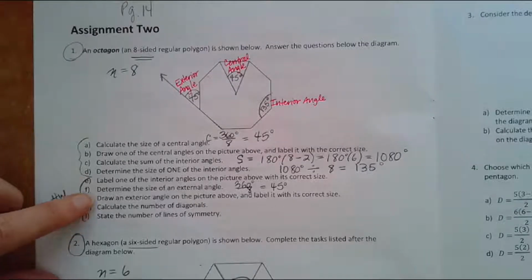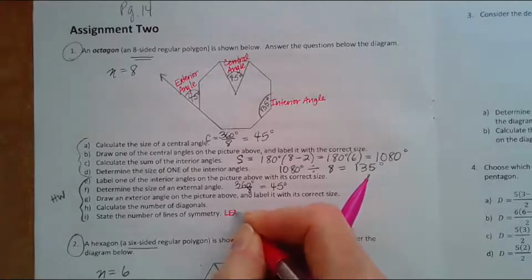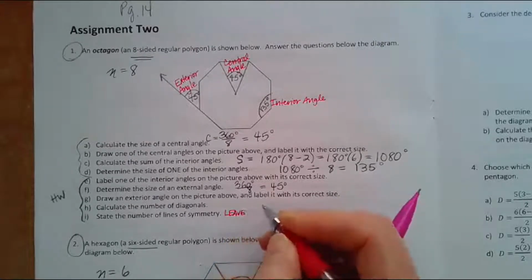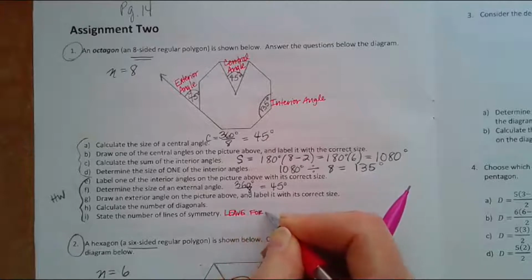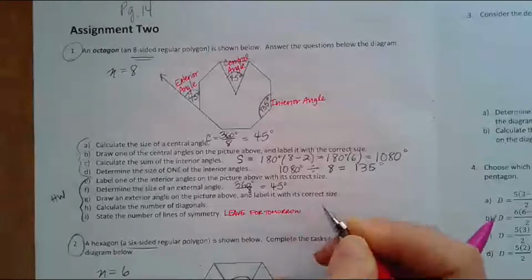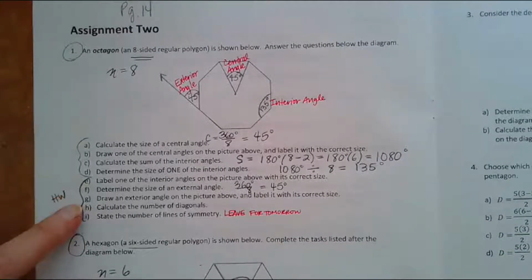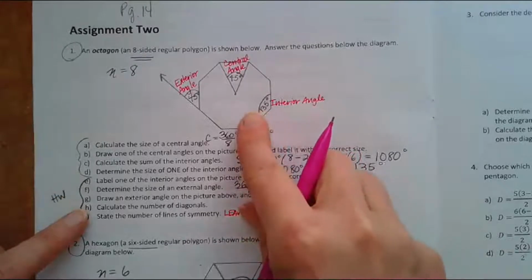Now I have to calculate the number of diagonals. All right, calculate the number of diagonals and state the number of lines of symmetry. Okay, well, I'm going to leave this one. Sorry, I should have read ahead. Leave it for tomorrow. Calculate the number of diagonals. Now, it doesn't say to draw them, which is nice because I already have a lot going on here.